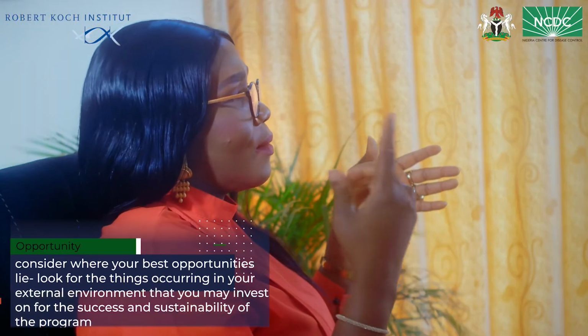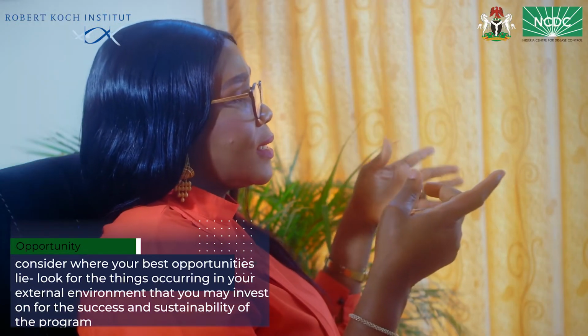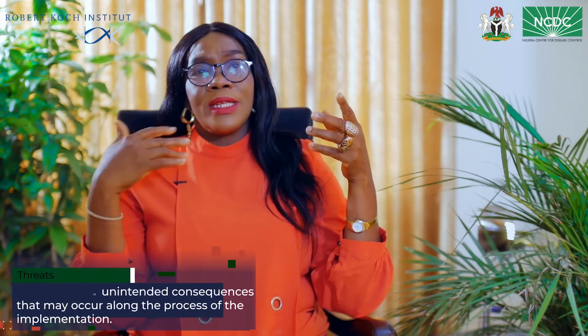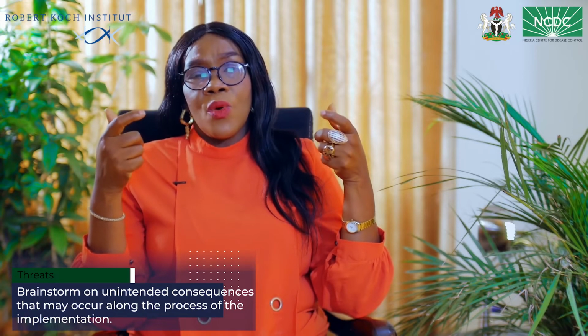Look at the things around you, occurring in your external environment, that you may invest in for success. Finally, threats. Brainstorm on unintended consequences that may occur along the process of the implementation. What threats will your weaknesses expose you to that will affect the implementation of the program? Don't forget that strengths and weaknesses are internal factors, while opportunities and threats are the external factors.